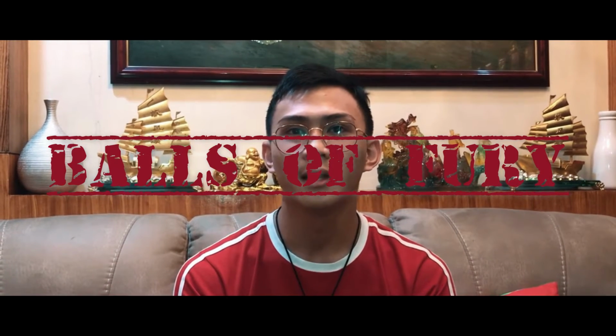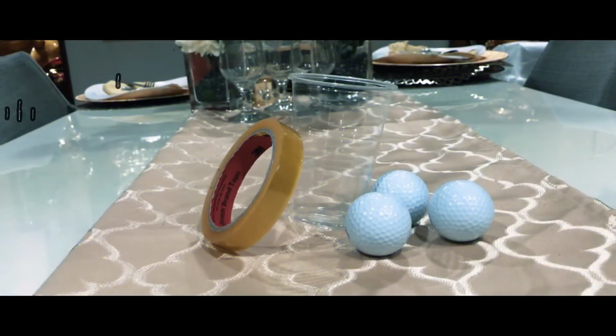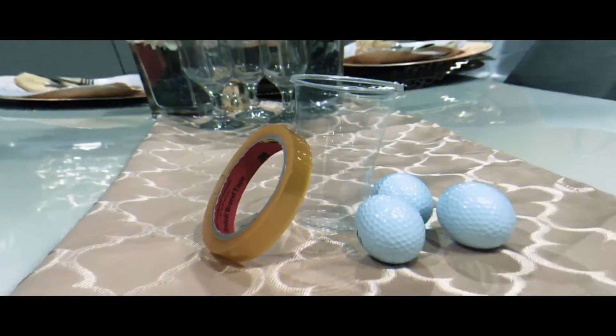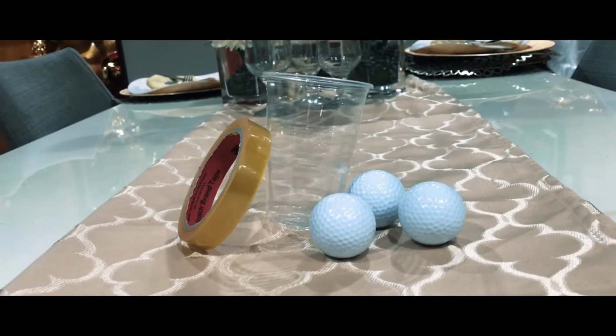after every throw. For our next game, Balls of Fury, let's take a look at what the materials needed are and how it is done. For this game, you must have a flat table, a drinking glass, or in this case, you can use a plastic cup that is to be taped on the table for it to be stable, and a ping pong ball.